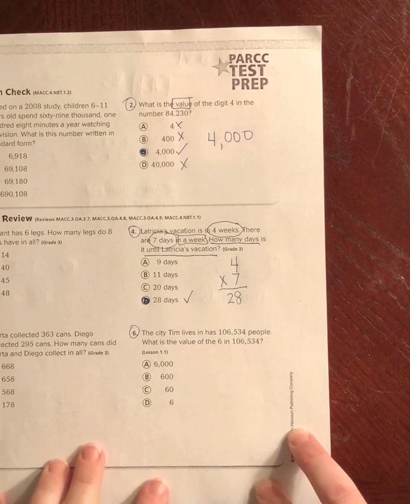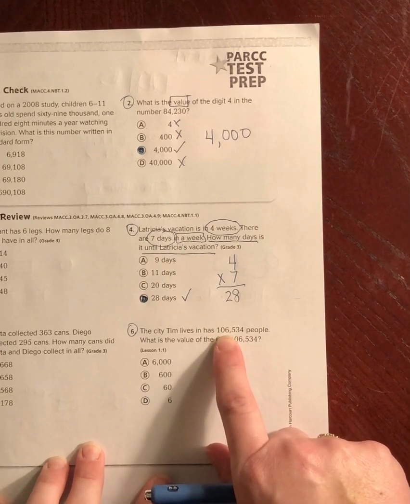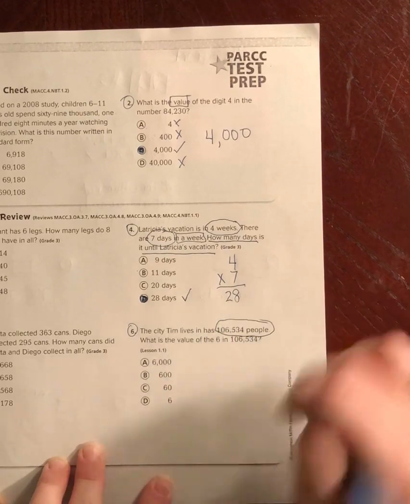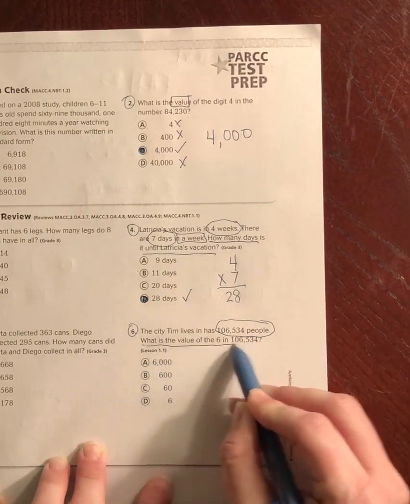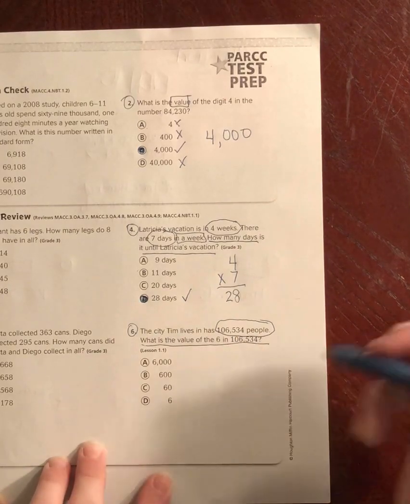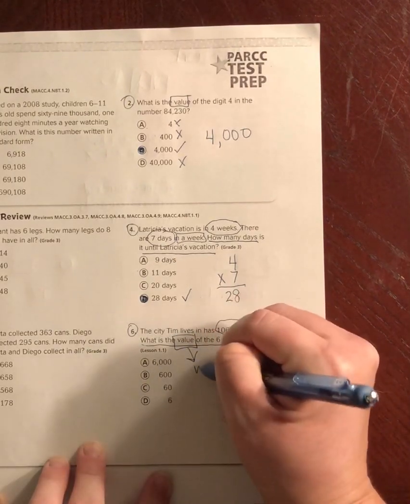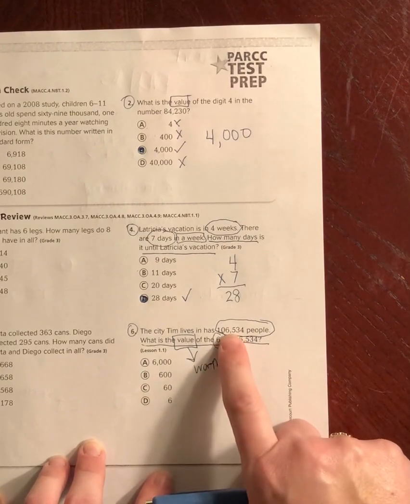Moving to number 6, it says the city Tim lives in has 106,534 people. So once again, I'm circling important numbers, and then I'm underlining the question, what is the value of the 6 in the number 106,534? So once again, I'm going to box keywords. So value means worth. And then I'm looking at that digit 6 in that number.